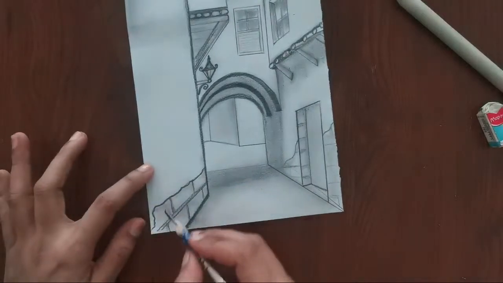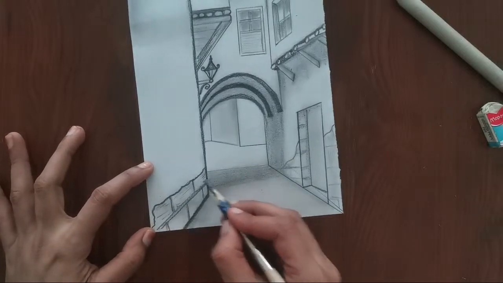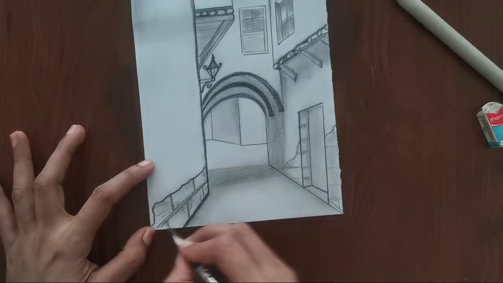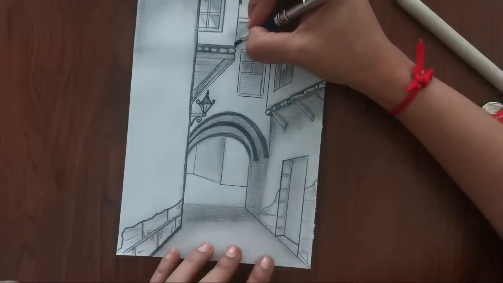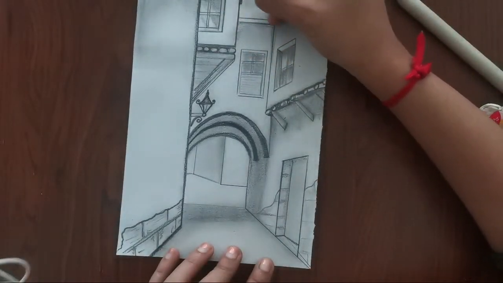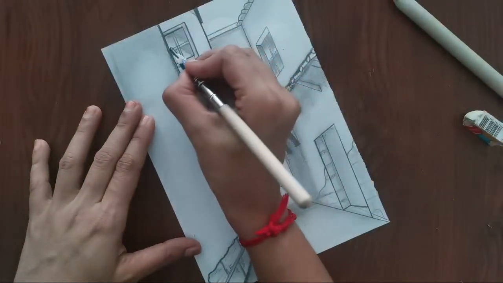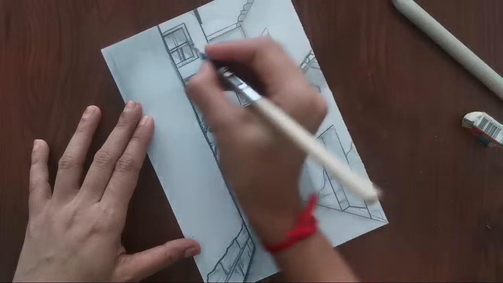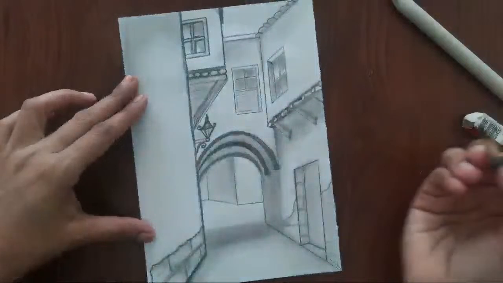But each time when I'm darkening, I'm going to apply a little bit of detailing also, like random lines or cracked lines, just like that. More detailing we are adding to our picture. So this going to here. Darkening each section properly.